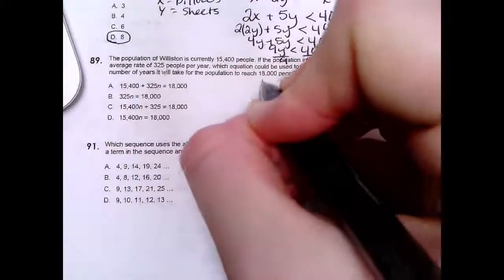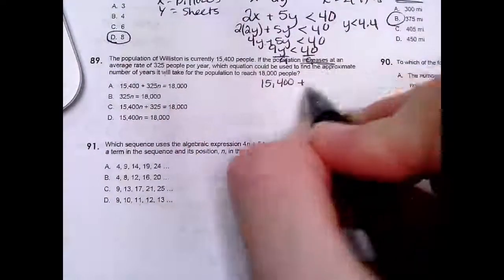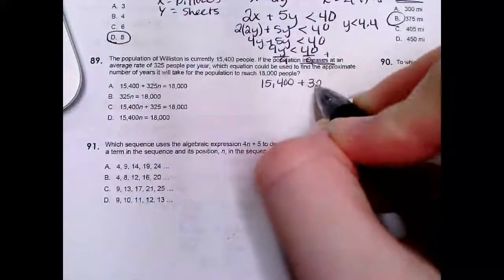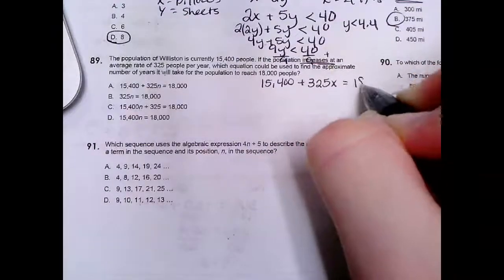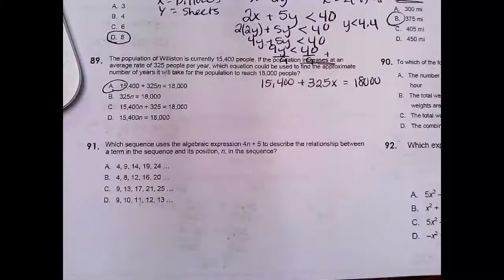So they're starting at 15,400 plus, increasing means plus 325 people per year. 325 times x, because x is the amount of years. And that's going to equal 18,000. So you're just setting up that equation. Answer is A.